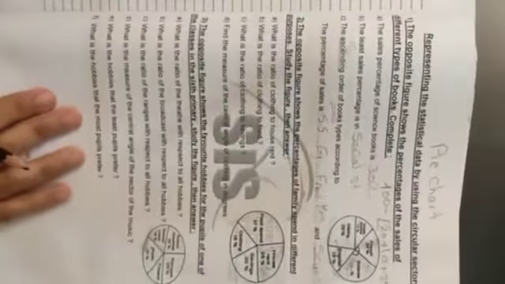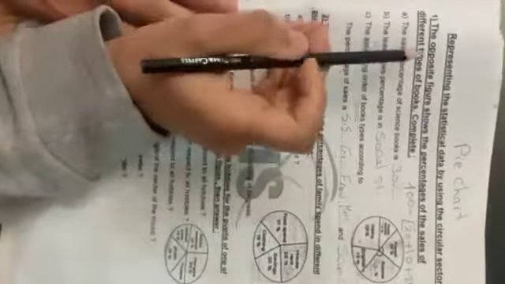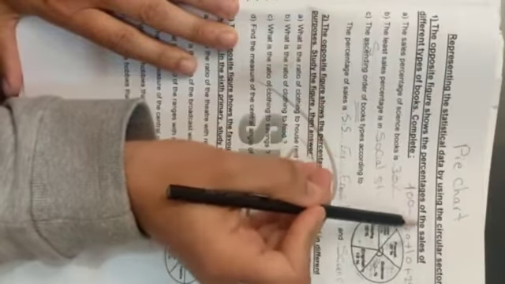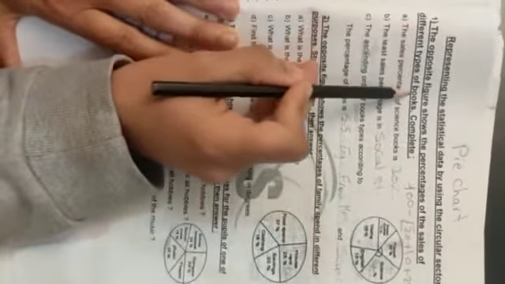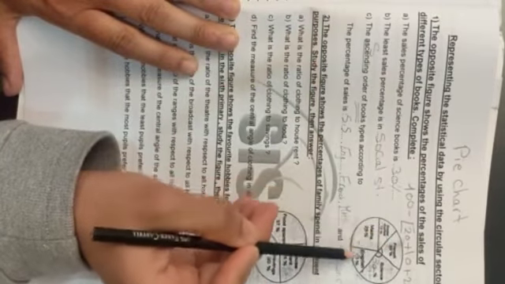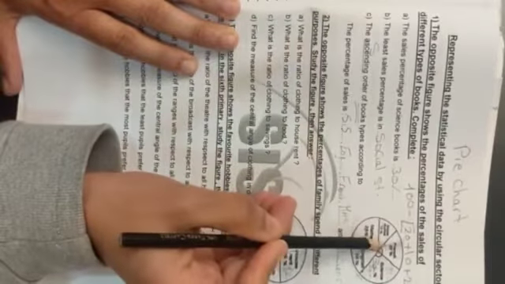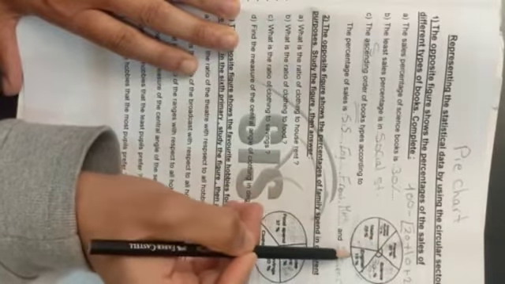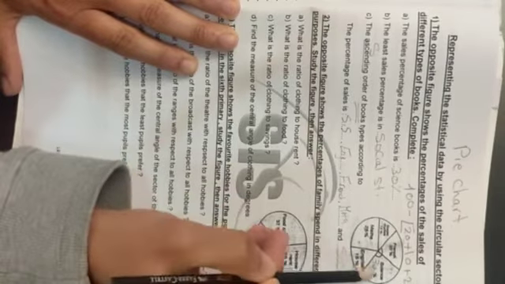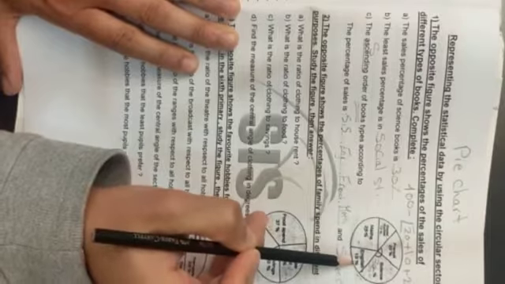Now let's look at this example. The opposite figure shows the percentage of the sales of different types of books. Here is a drawing for five types of books. We have only 4 of their percentages. What do you think the science is? The total must be 100 as we said.